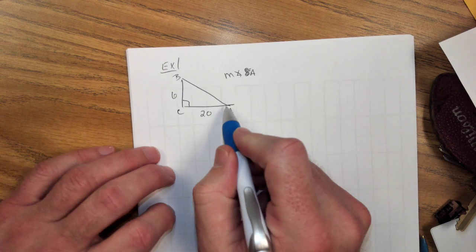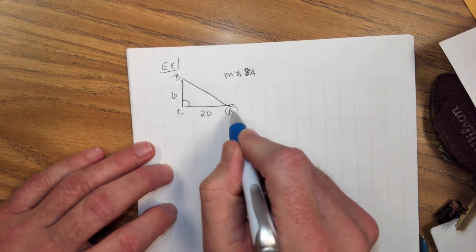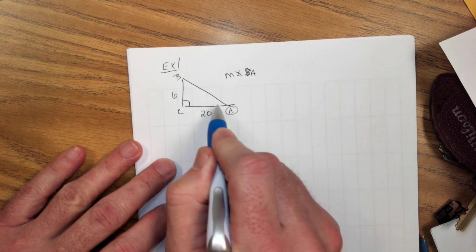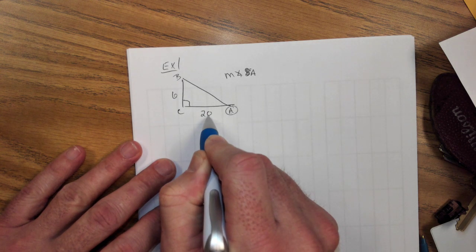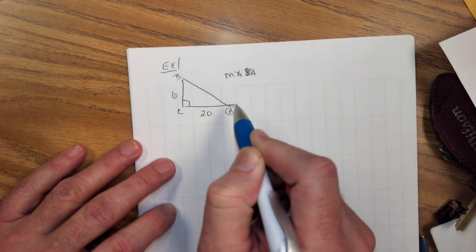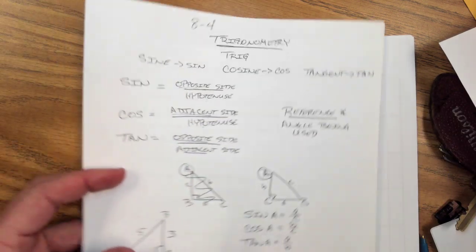All right, so we look. What do we have in relationship to the reference angle? This 6 is the opposite leg. We have this 20, which is the adjacent leg. So which trig function deals with opposite and adjacent? Tangent.